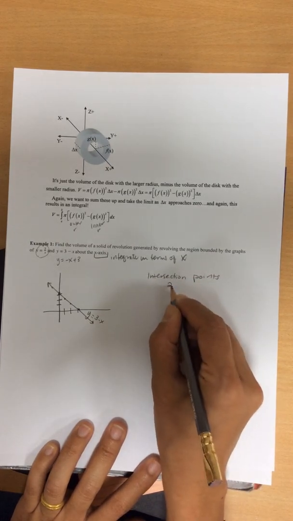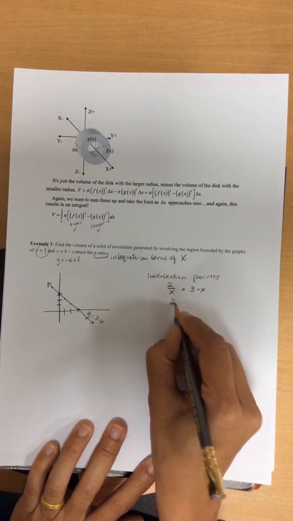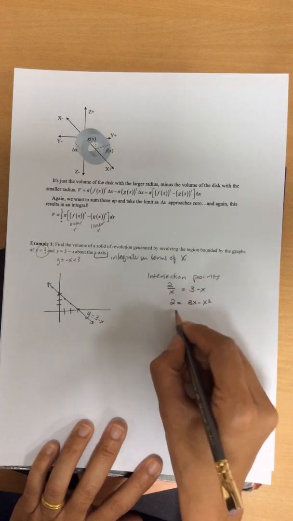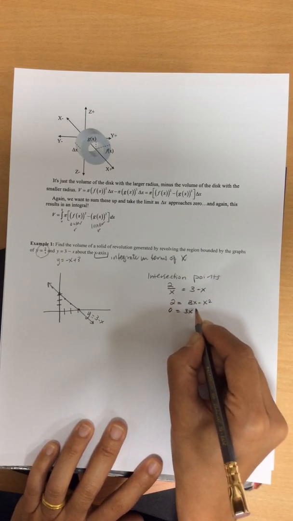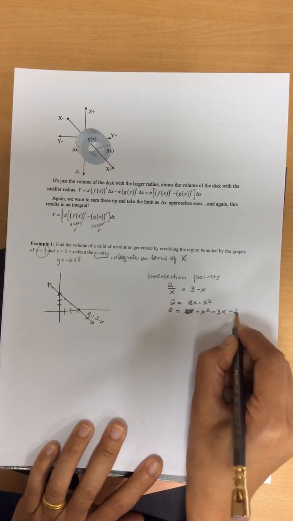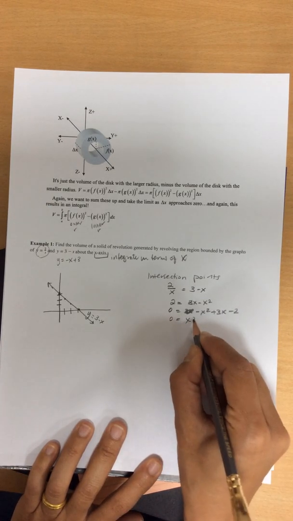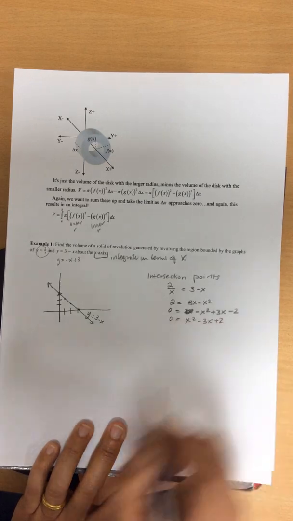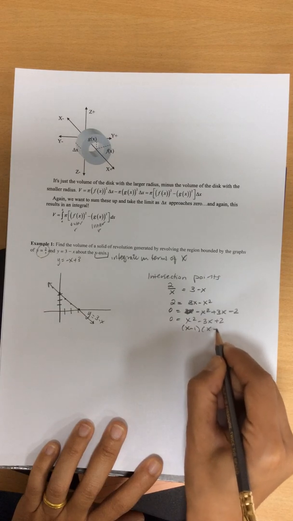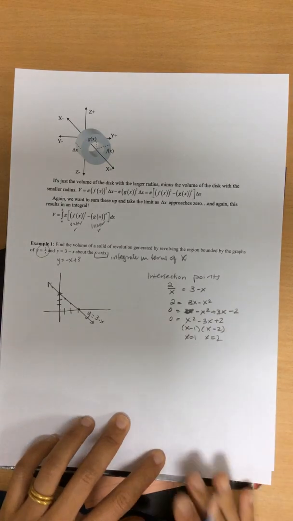So when does 2 over x equal 3 minus x? All right, so 2 equals 3x minus x squared, which means 0 equals, let me rewrite it like this, minus x squared plus 3x minus 2, which I'm going to rewrite as x squared minus 3x plus 2, because now I can factor it as x minus 1 and x minus 2. So x equals 1 and x equals 2 are where they cross.